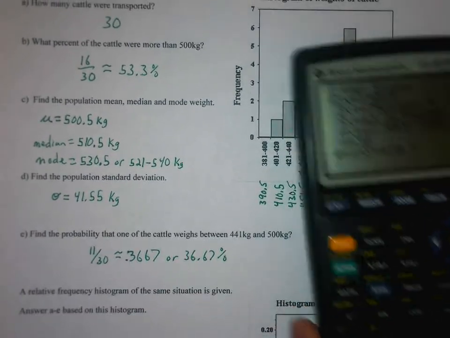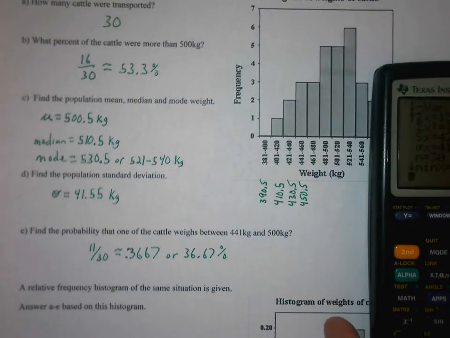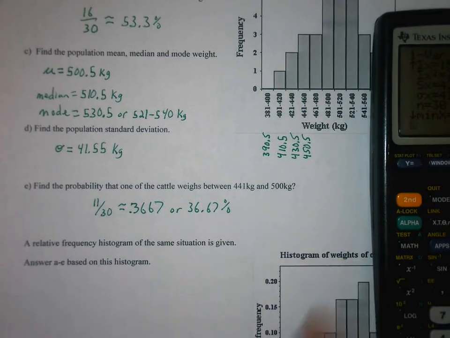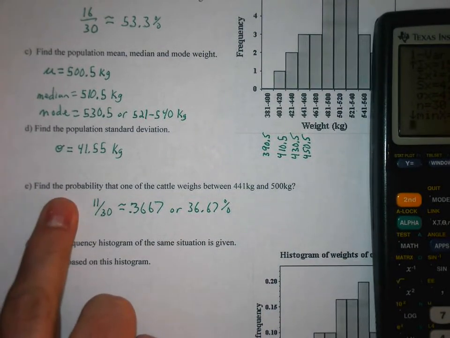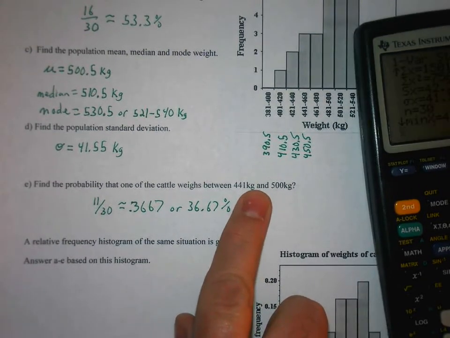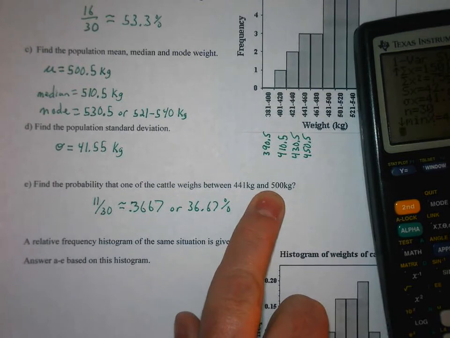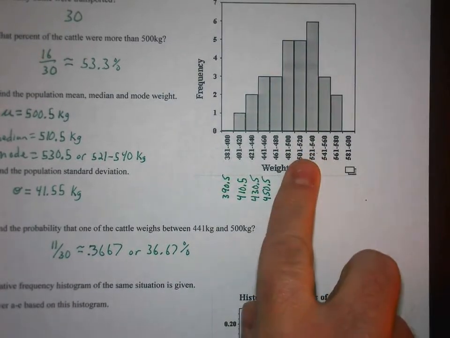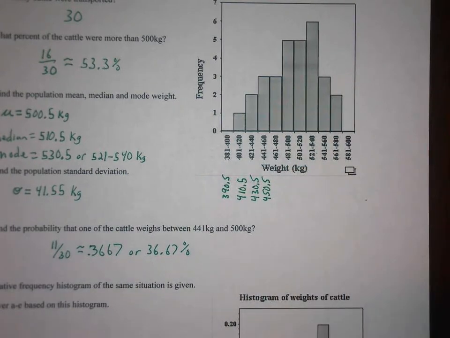You will never have to find the standard deviation by hand. You can always use your calculator, so make sure you know how to do that. And then part E, the probability that one of the cattle weighs between 441 and 500 kilograms. So when you look at your histogram, there's 11 out of 30 that fall in the interval.